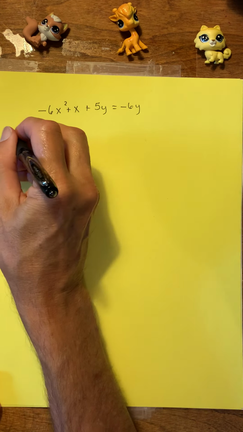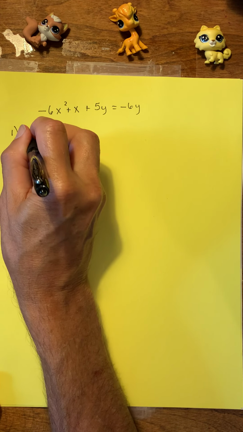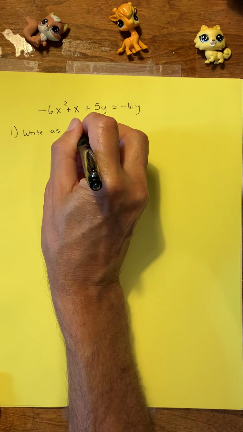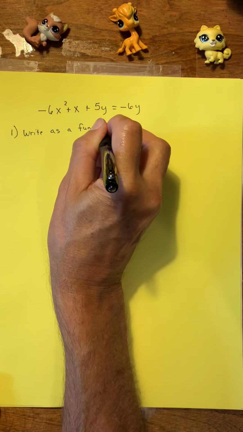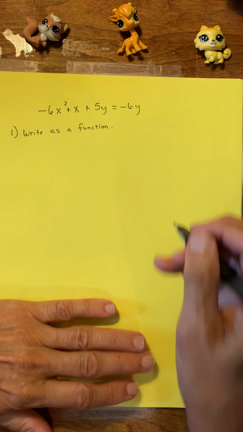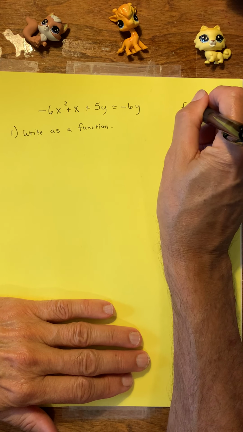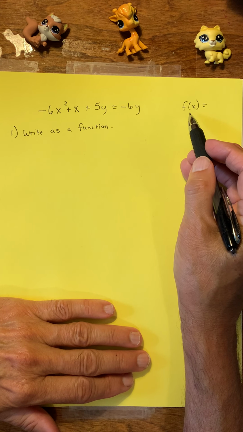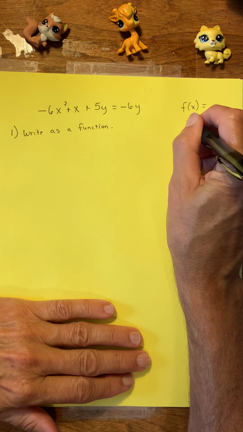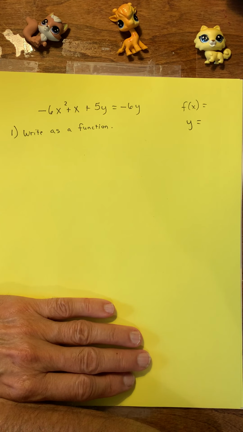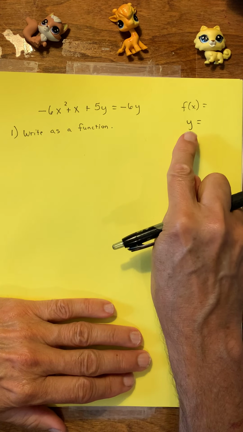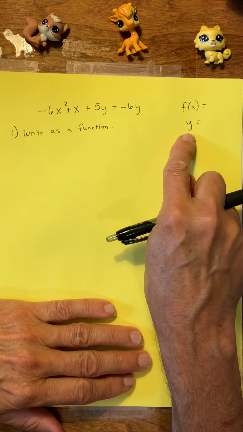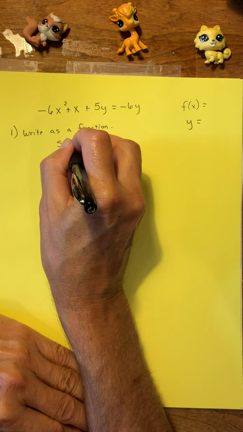And they ask me, number 1, to write this as a function. Remember how a function looks like? It looks like this, f of x. But let me remind you another way you can write the same concept. F of x is the same as y. So anytime I want to write something in function notation, write something as a function, just solve it for y.